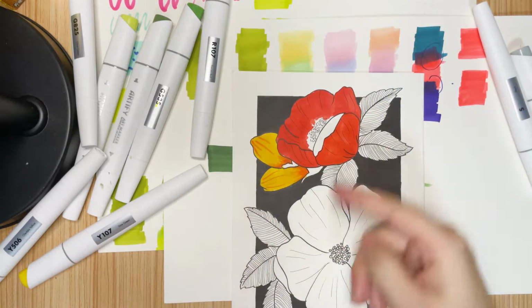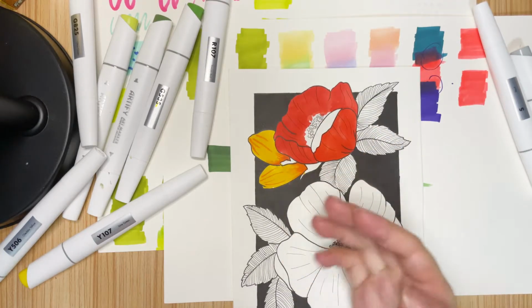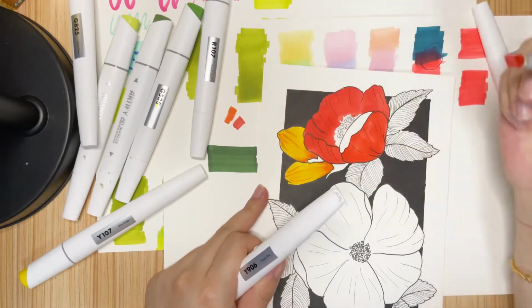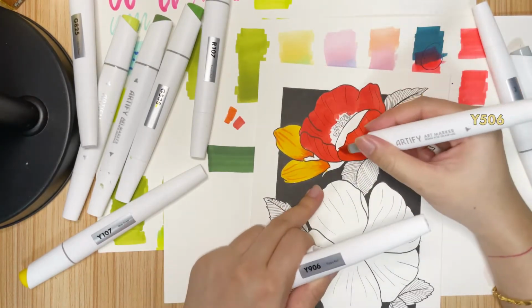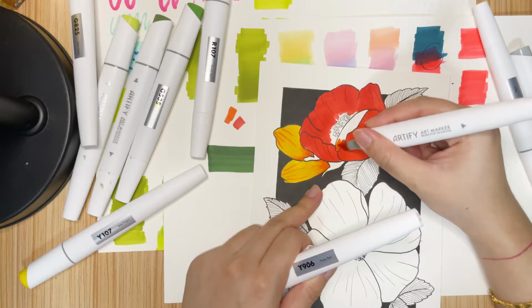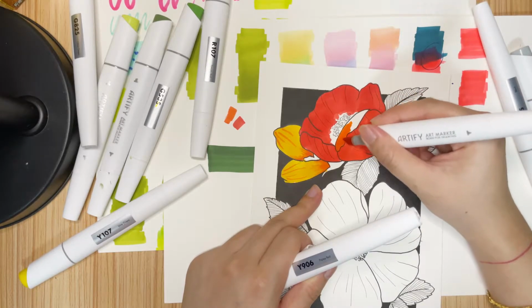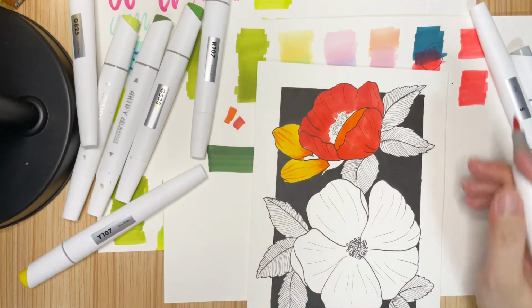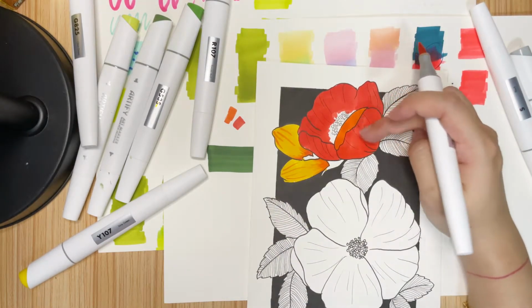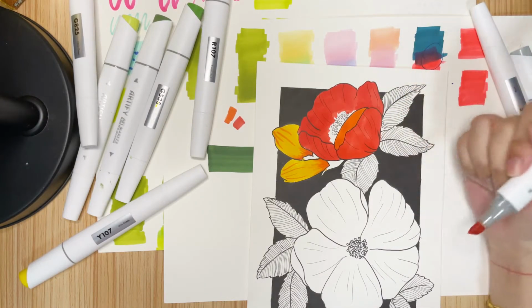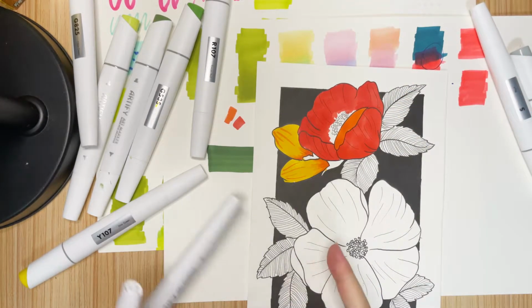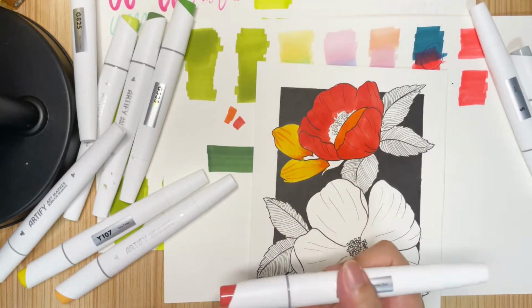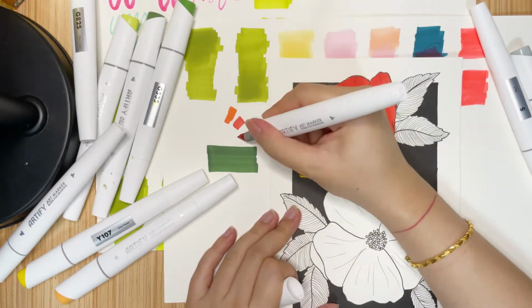Okay, it will be a little bit lighter, so I'll just use the lighter jacinth to color it. Now you see the color difference that we created as well as the three-dimensional space. Now let's use a darker red to make the texture on the petals.